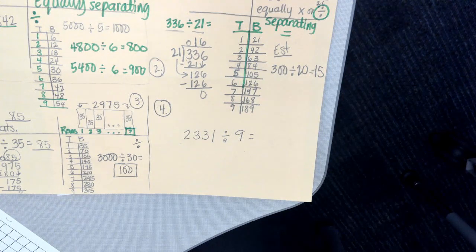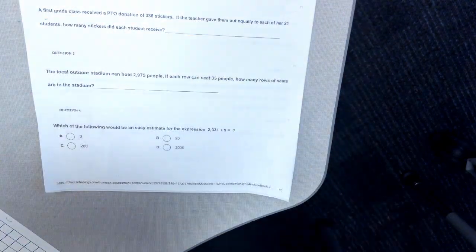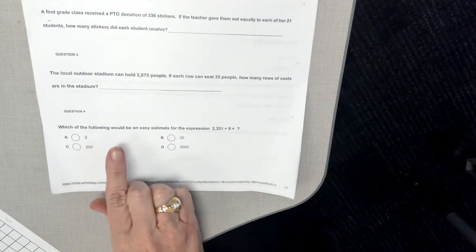That number 6 is really pretty easy. So listen. All you need to do for number 4, which of the following would be an easy estimate for the expression 2,331 divided by 9? We want an easy estimate. Look back at these numbers.